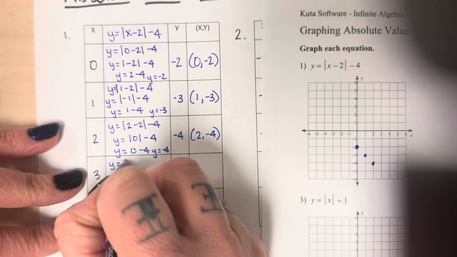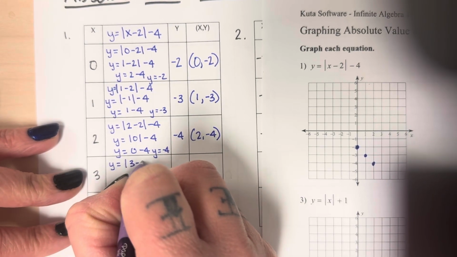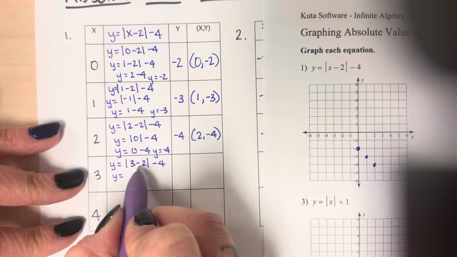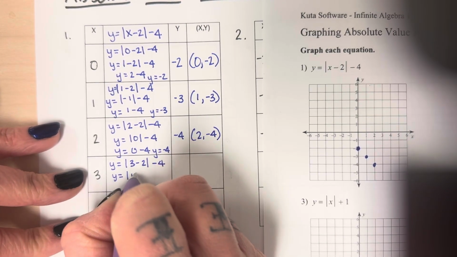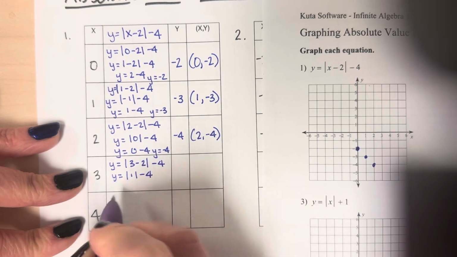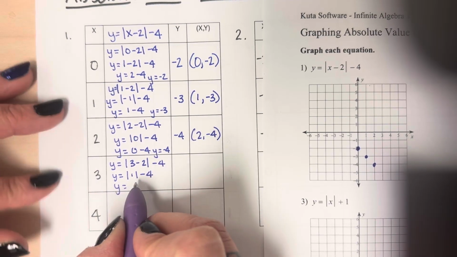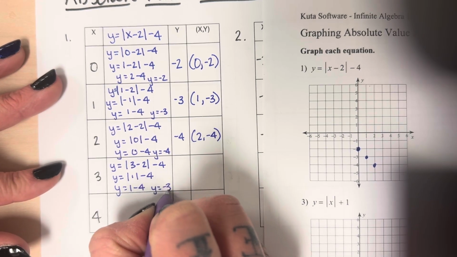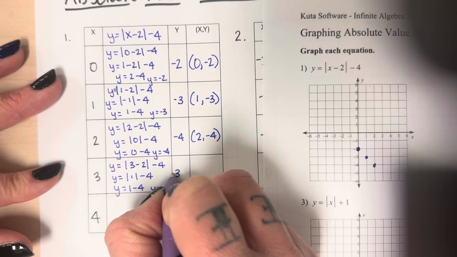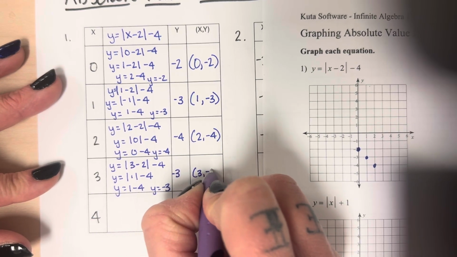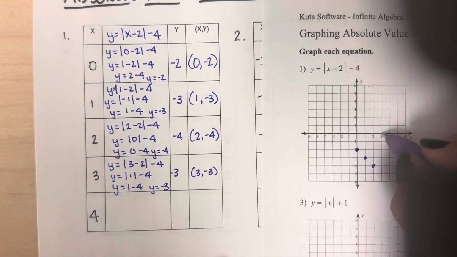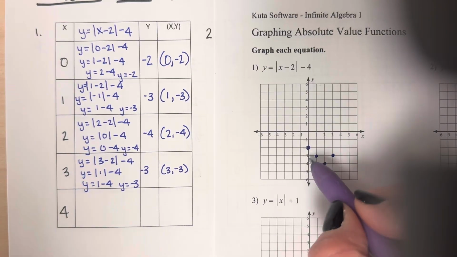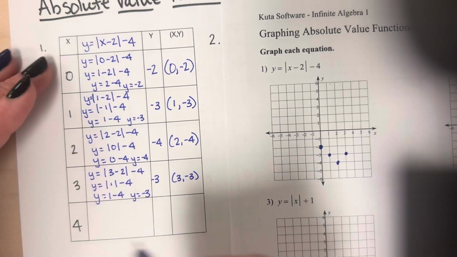If x is 3, y equals the absolute value of 3 minus 2, minus 4. 3 minus 2 is 1. So we have y equals the absolute value of 1, which is 1, minus 4. So y equals negative 3. So our next point is 3, negative 3. So we're going to go over to 3, down to negative 3, and put a dot. Notice my graph is starting to come back this way.